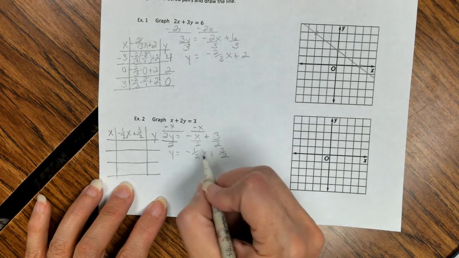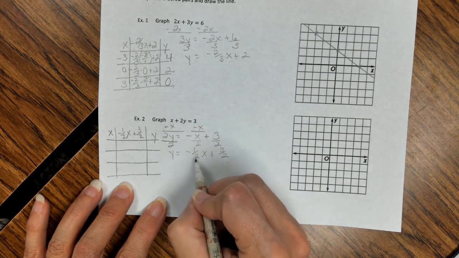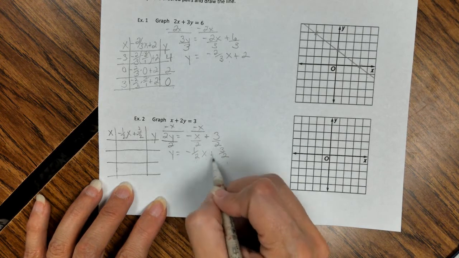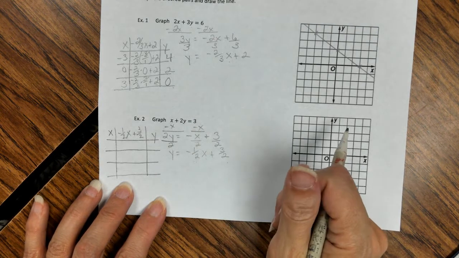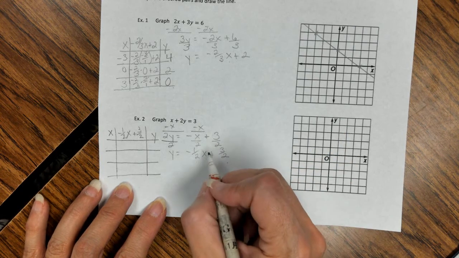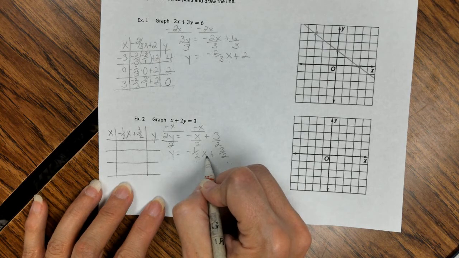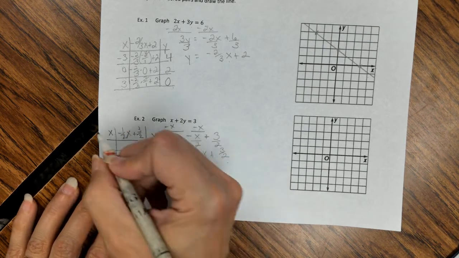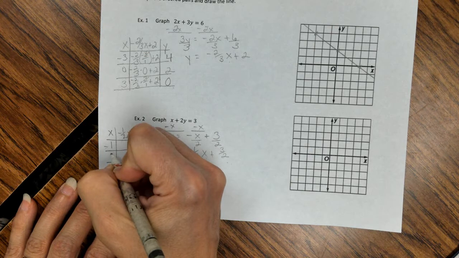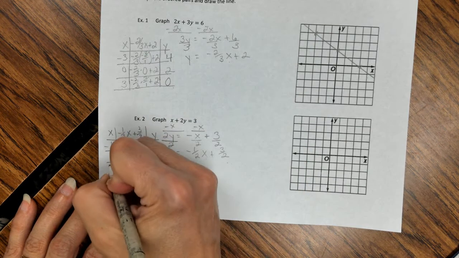So this time I don't want that 2 to cancel, because when I add some half to some other half, then it can become a whole number. So this time, I don't want even x's. I want odd x's. So I'm going to do negative 1, and then 1 and 3.